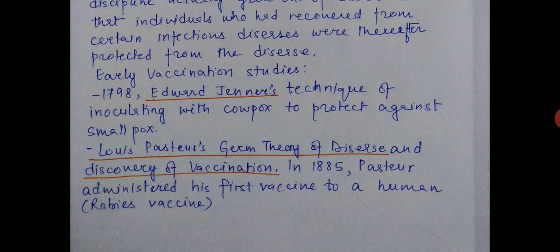Next major advance came with Louis Pasteur's germ theory of disease. While studying cholera in chickens, he proved that aging weakens the virulence of pathogen, and such attenuated strain can be used to protect against the disease. He called this attenuated strain a vaccine, and thus this is how vaccination was discovered. He administered his first vaccine to a human in the year 1885, which was a rabies vaccine.